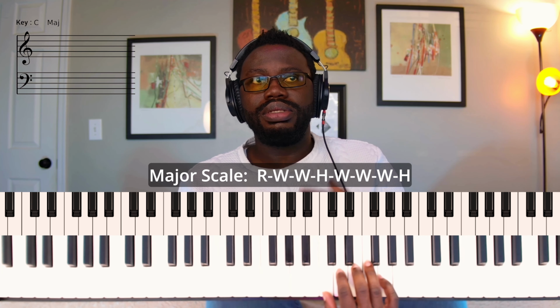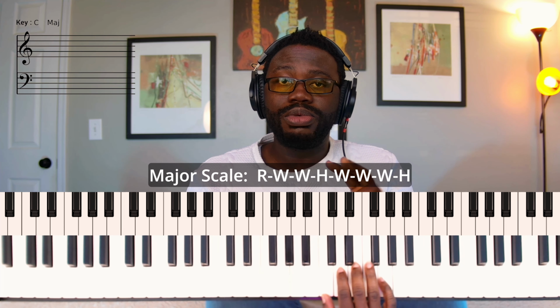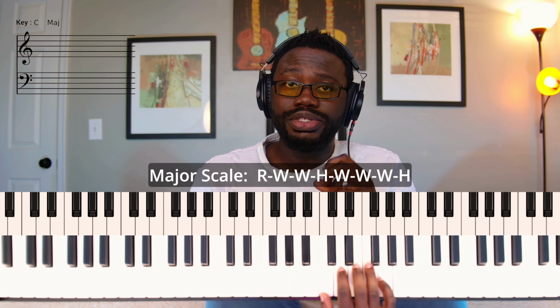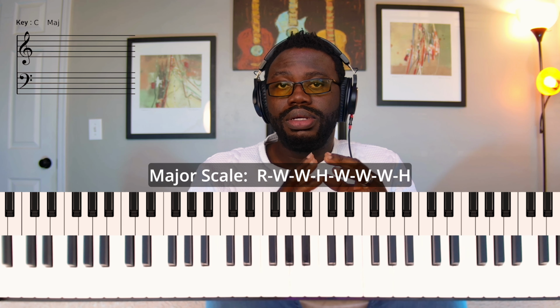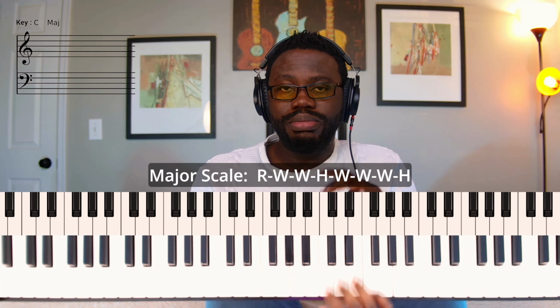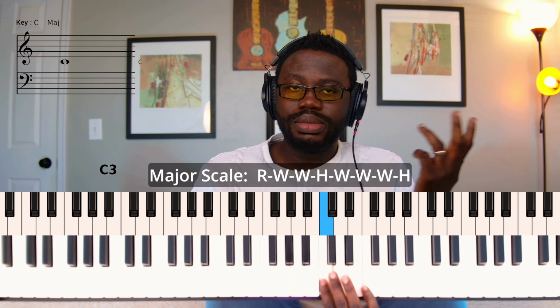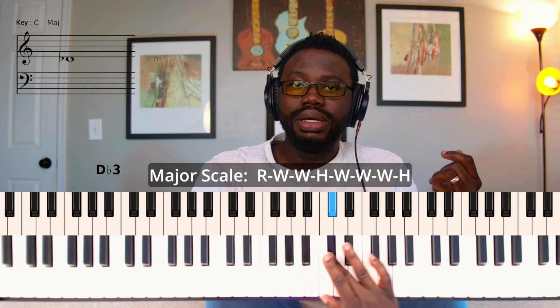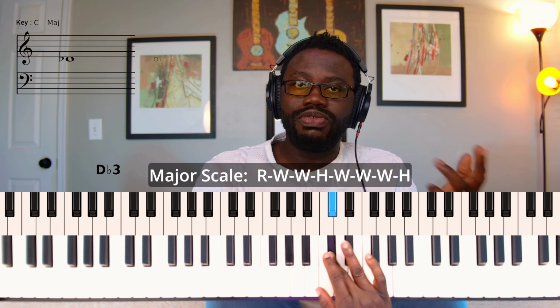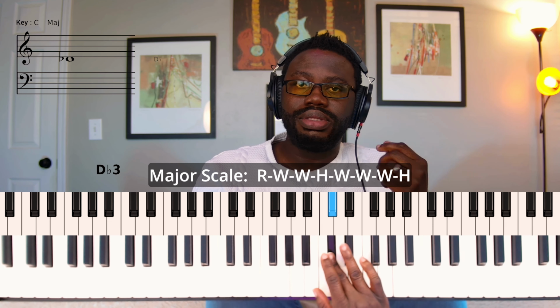Okay, so when you have these numbers, how do you use them? How do you utilize the major scale? How does it help you to play in other keys? Well, the major scale pattern, root, whole, whole, half, whole, whole, whole, half, never changes. It doesn't matter what key you're in. You can use the major scale to figure out what's the 1 in this key, what's the 2, the 3, the 4, the 5, the 6, the 7, 8, etc.